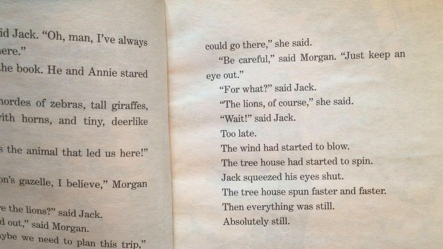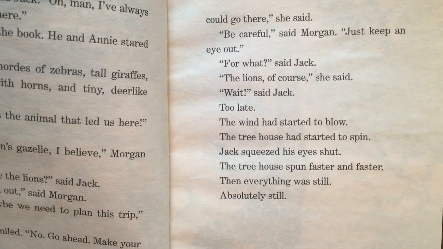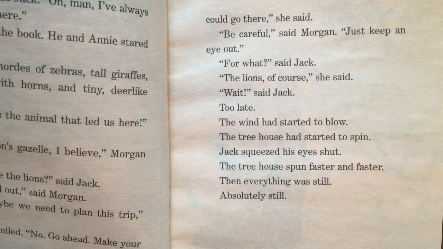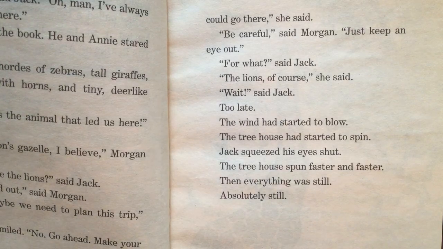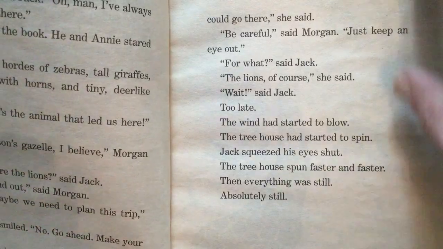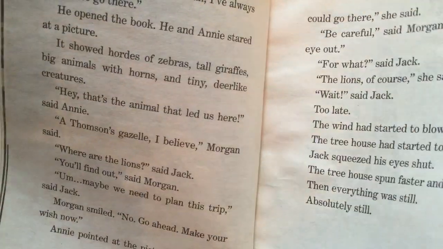"Wait," said Jack. Too late. The wind had started to blow. The tree house had started to spin. Jack squeezed his eyes shut. The tree house spun faster and faster. Then everything was still. Absolutely still. And this is how it happened in the dinosaur book, isn't it?